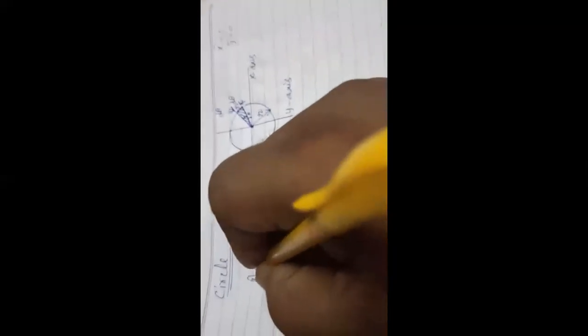So to find out the area of this strip, dA is radius base.